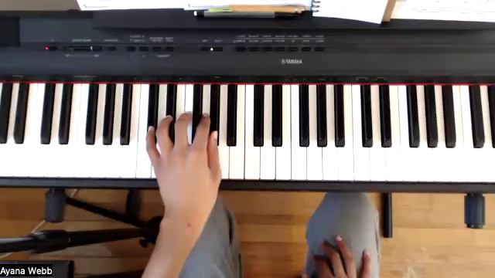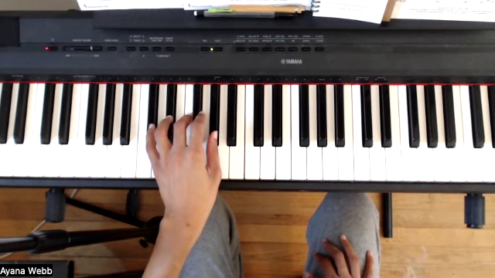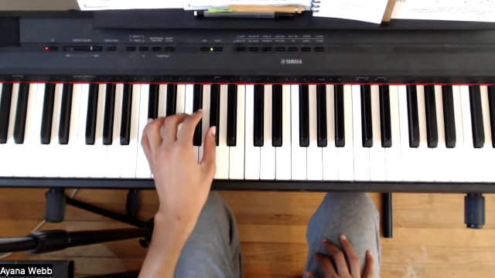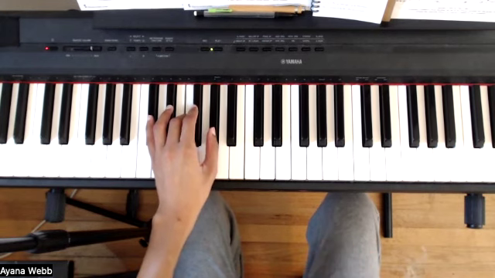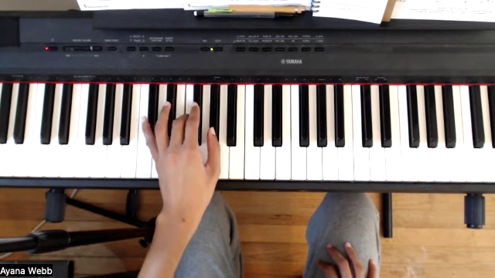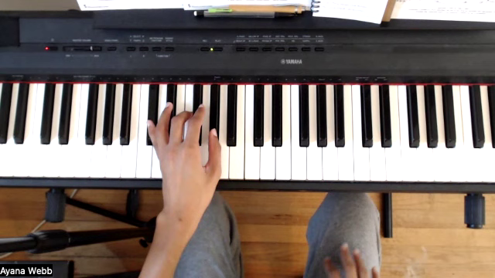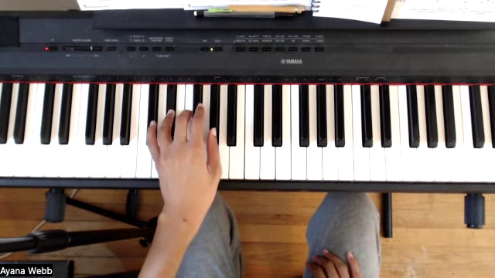Sorry, guys. So then we're going to use our ring finger. We're going to play E flat, which is the next black key over. So this is playing the bass line. Thumb on A flat. Third finger or middle finger on F. Pinky on D flat. And then ring finger or fourth finger on E flat.